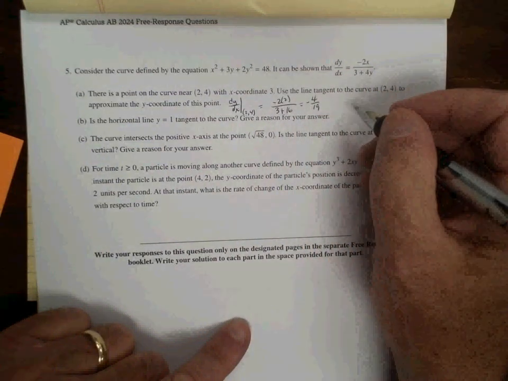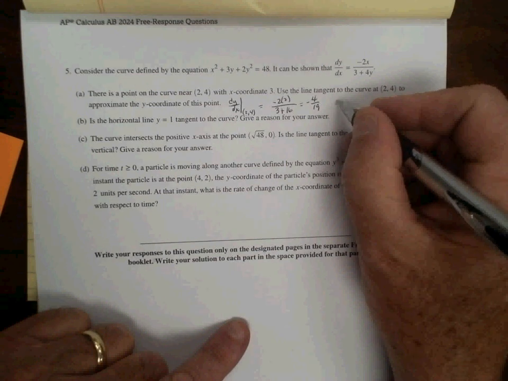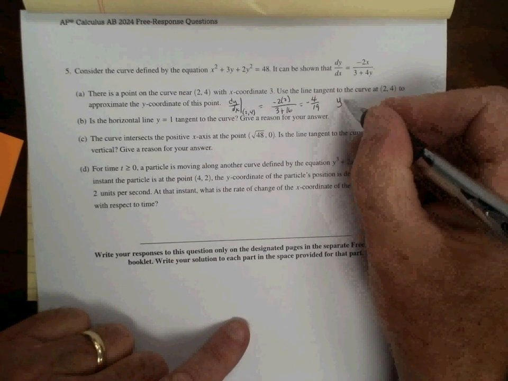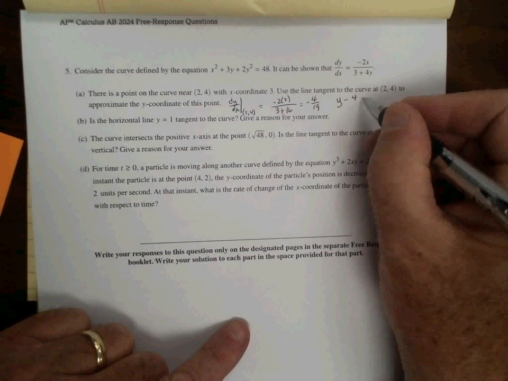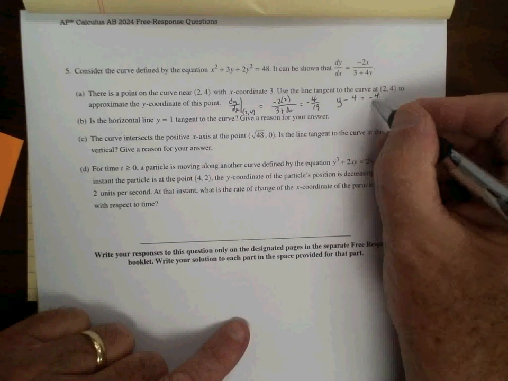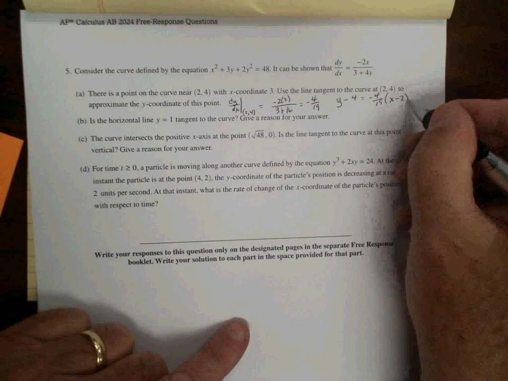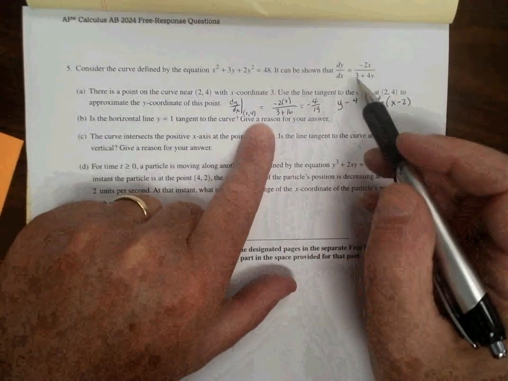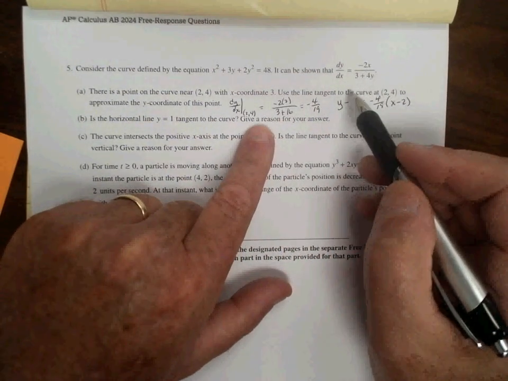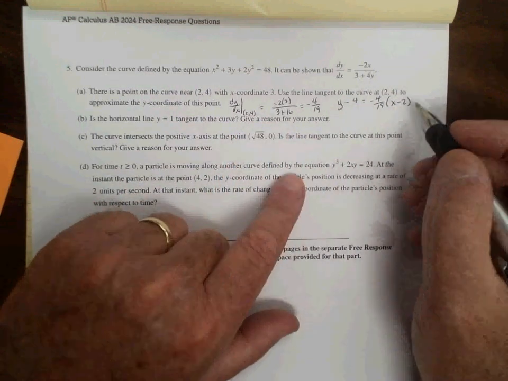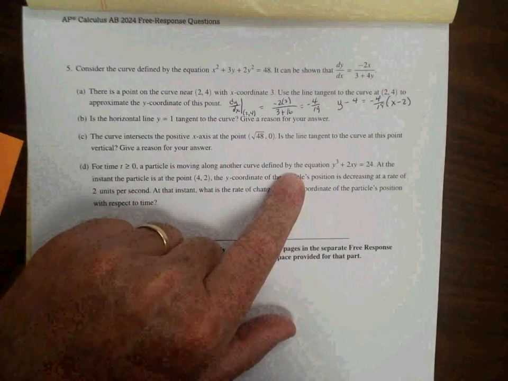So the tangent line approximation is going to be given by y minus 4 equals negative 4/19 times (x minus 2), at the point (2, 4) with slope negative 4 over 19. I'm going to double check that in just a second. Okay, we're good. That's the tangent line to approximate.